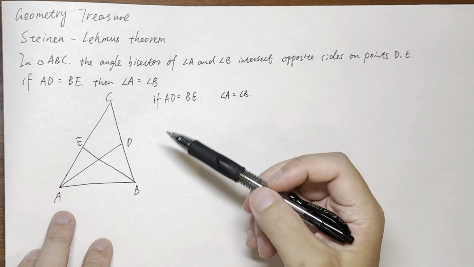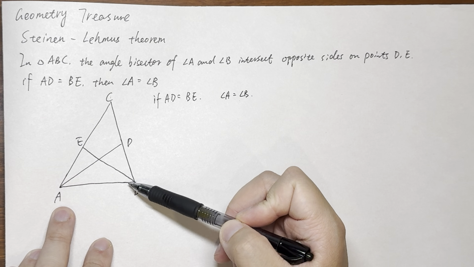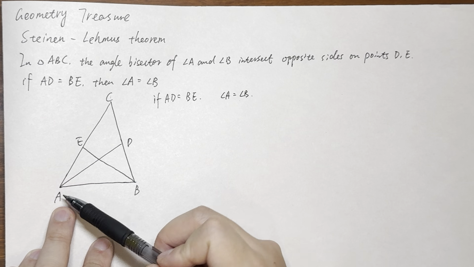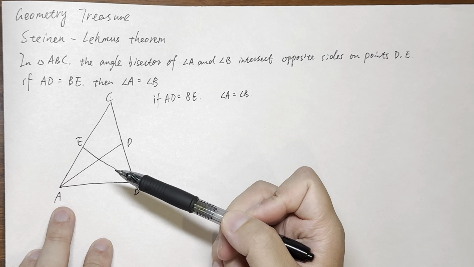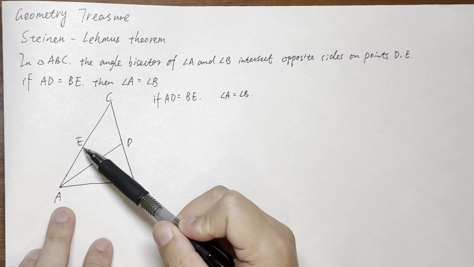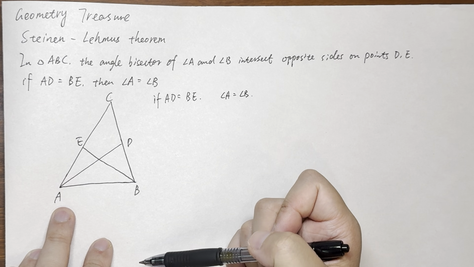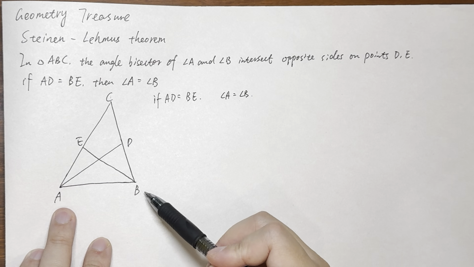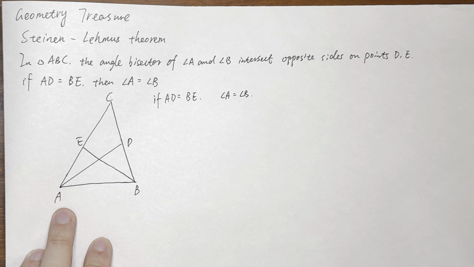Let's consider the converse: if angle A equals angle B, it's extremely easy to prove that AD equals BE, because we can just prove that triangle ABE and triangle ABD are congruent. But for the case that AD equals BE, we want to prove that angle A equals angle B. It's not that easy. So here I want to show two methods.